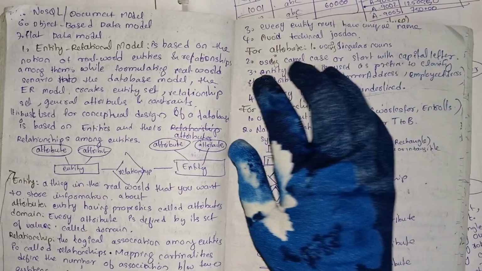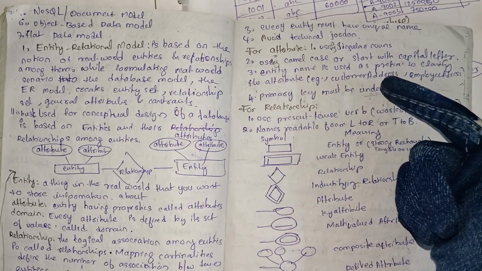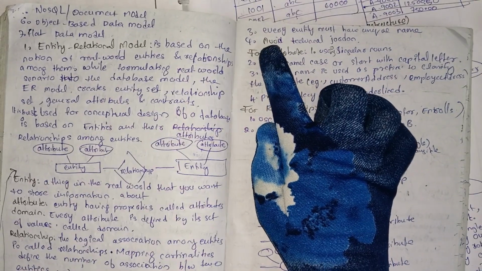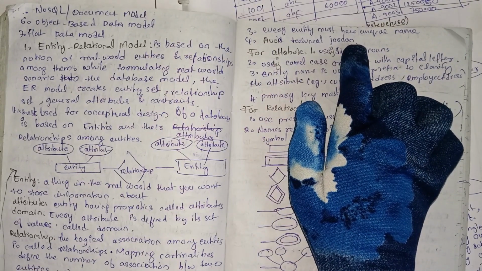Like this we can replace technical jargon with simple words. So we avoid technical jargon while creating an entity.